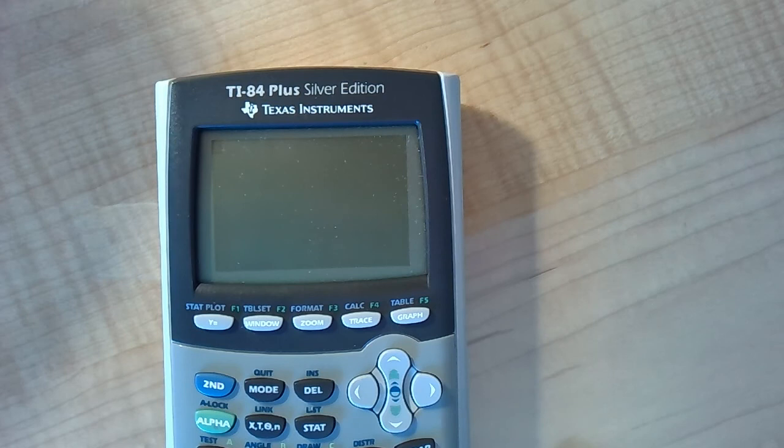So this is 32.2, and I wrote a 3. So one slug is about 32.2 pounds. All right, that's a quick intro on your calculator conversion menu. I'm going to hit second quit again to get back to the main menu.